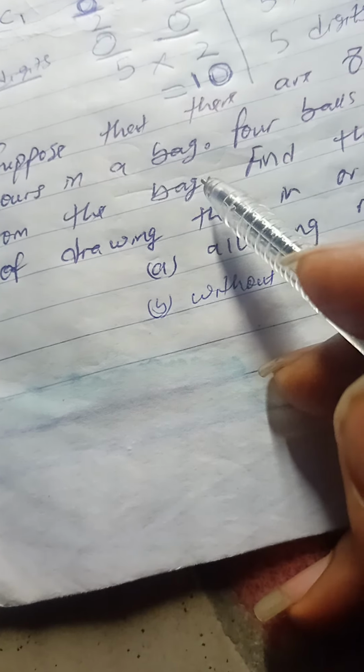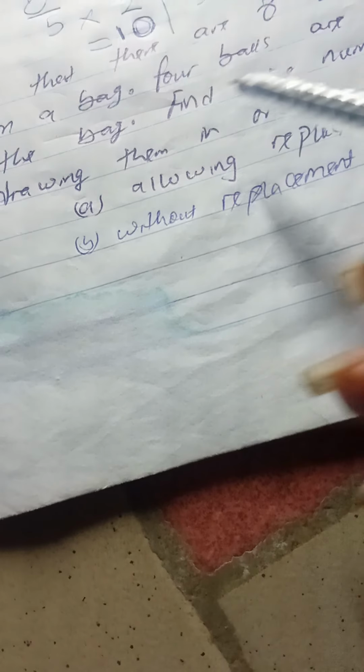Yeah, 140 odd number if repetition is not allowed. So that's that for that. Now for this one, suppose that there are 8 balls of different colors in a bag. 4 balls are to be drawn from the bag. Find the number of ways of drawing them.